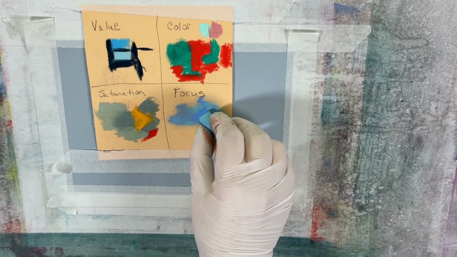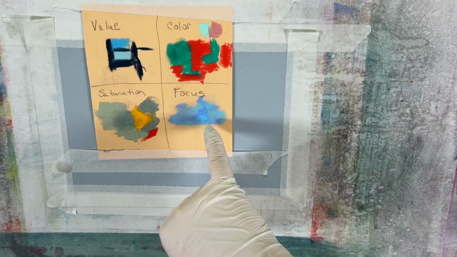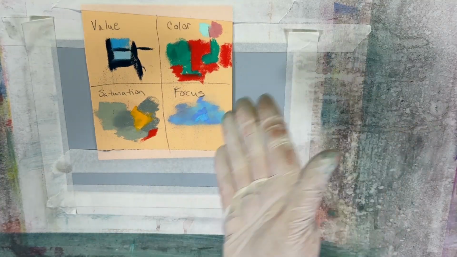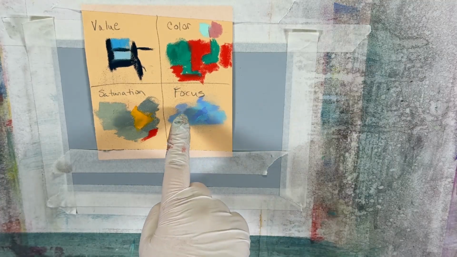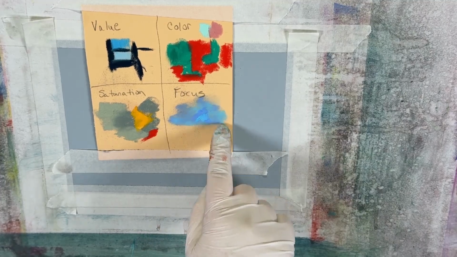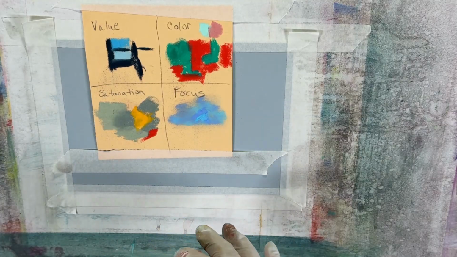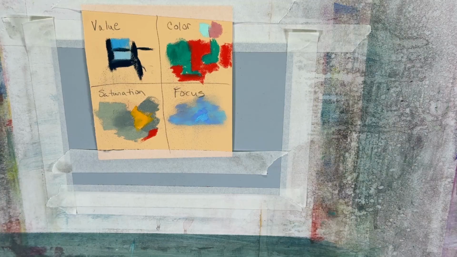And then if I even come back in with the same blue and put that on top. So now we have these two things which have sharp lines, and then we have the area behind that's blurry. So that's another way to create contrast, with your edges and how and when and where you choose to blur things out in your painting.